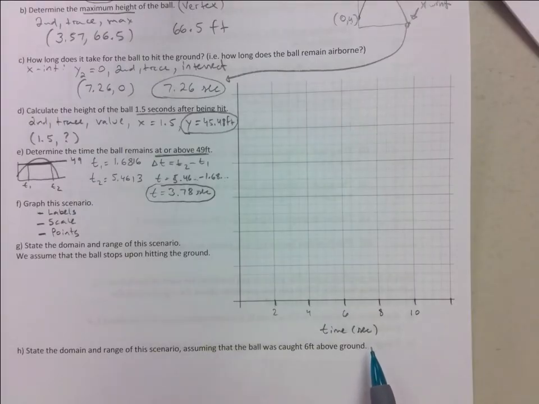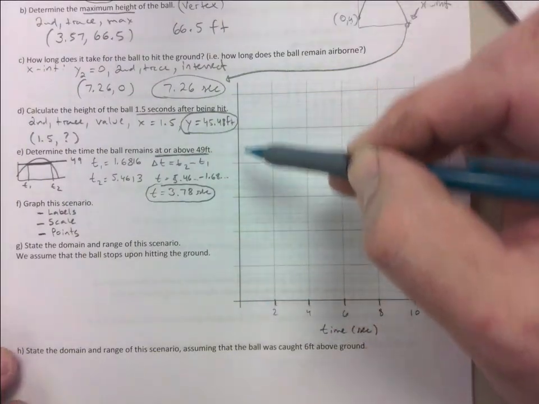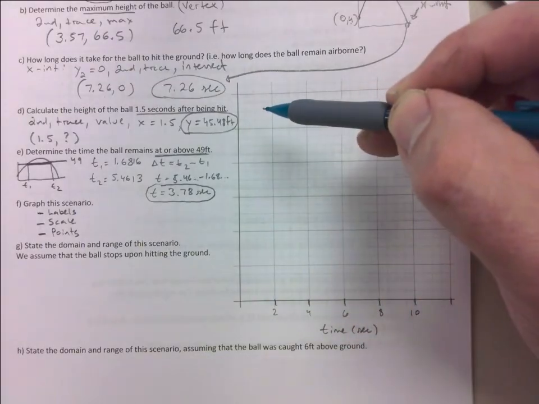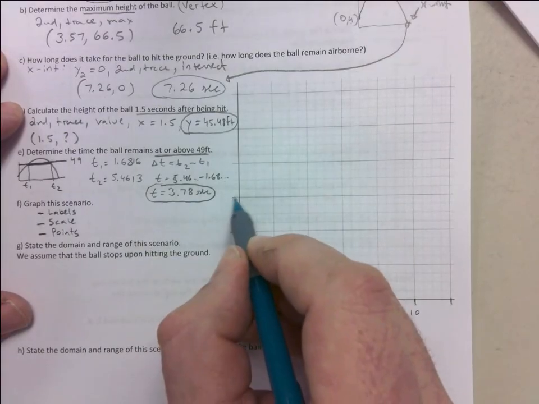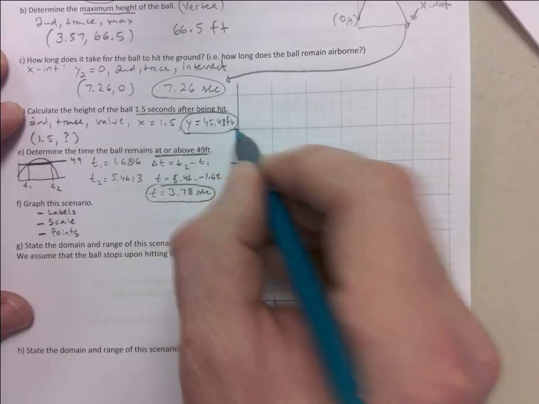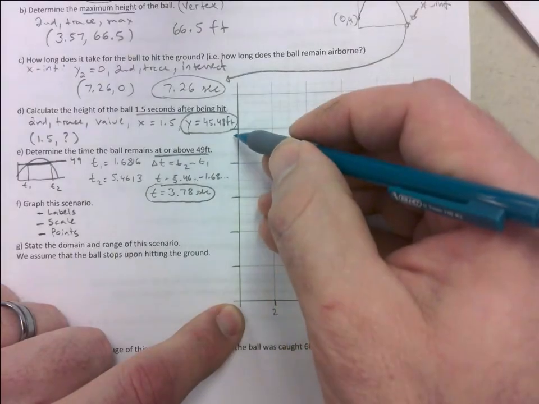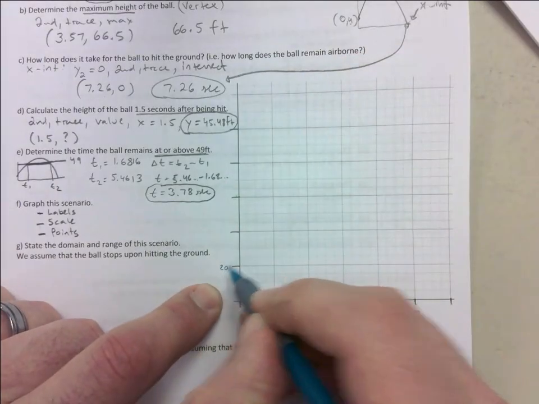What's the highest I get to vertically on my y? It's the vertex, right? 66.5. So if I get up to 70 or 80, that will work for me. I'm going to try that. 20, 40, 60, 80, 100. Works perfectly. What if I went up by 10? 10, 20, 30, 40, 50, 60. It would work, but it would be a bit tight. So I'm just going to go up by 20s.